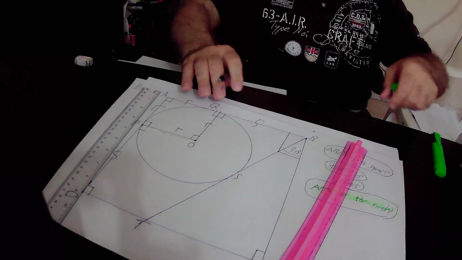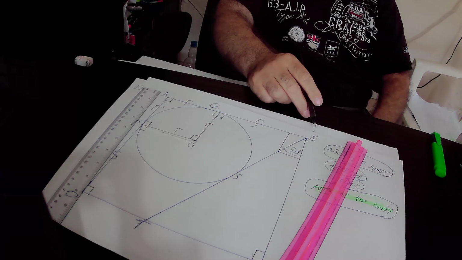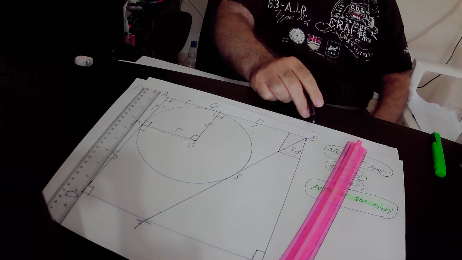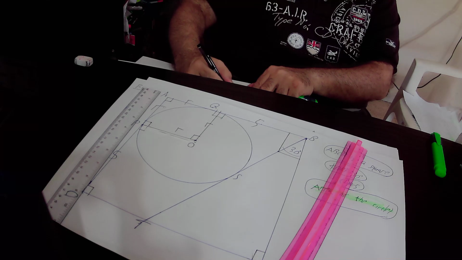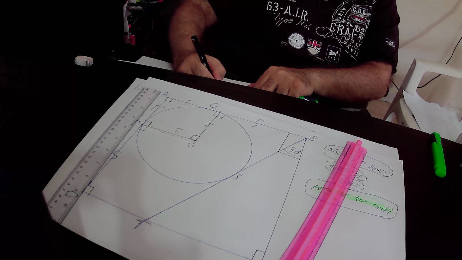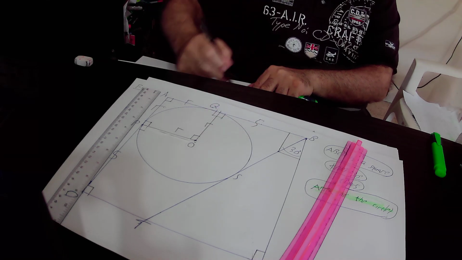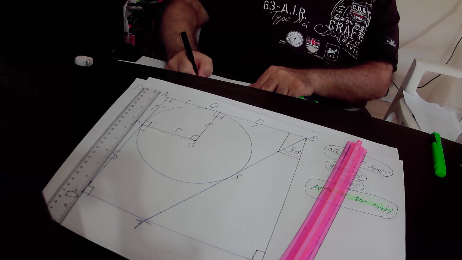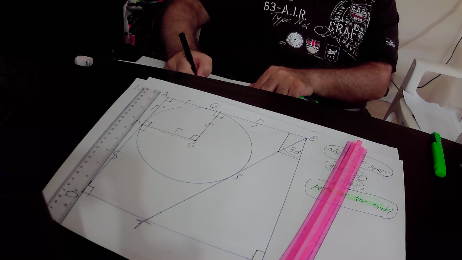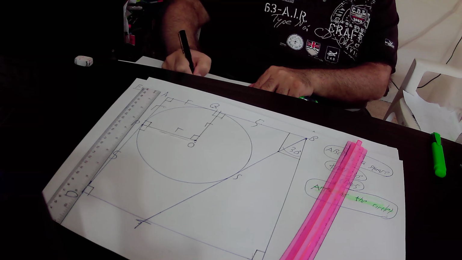I'll repeat again. For the common external point B, we have two tangents to this circle. We have tangent BQ, and we also have tangent BS. And according to rule number 2, the lengths of those two tangents must be equal to each other.